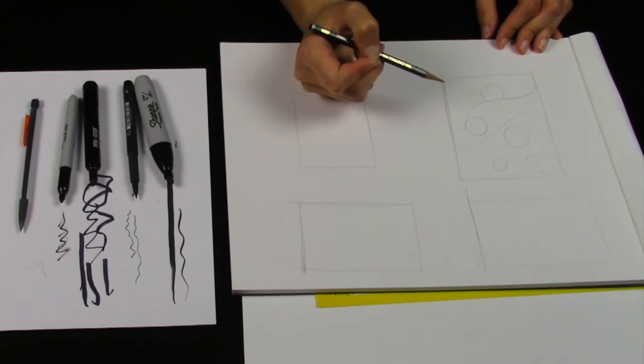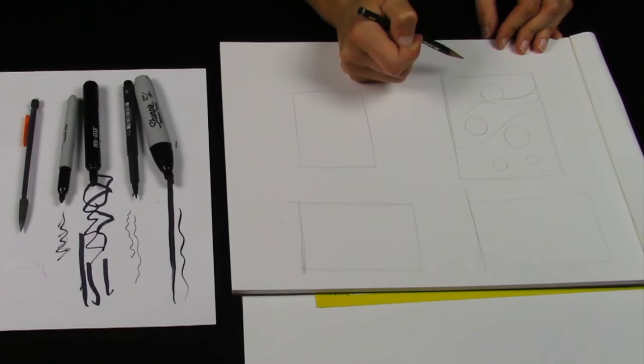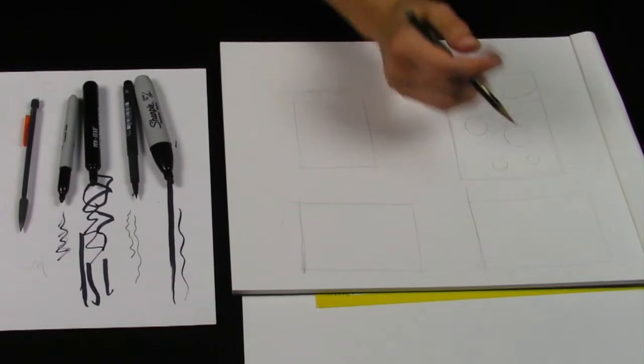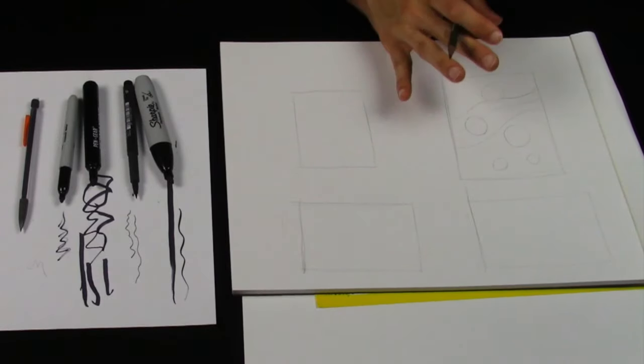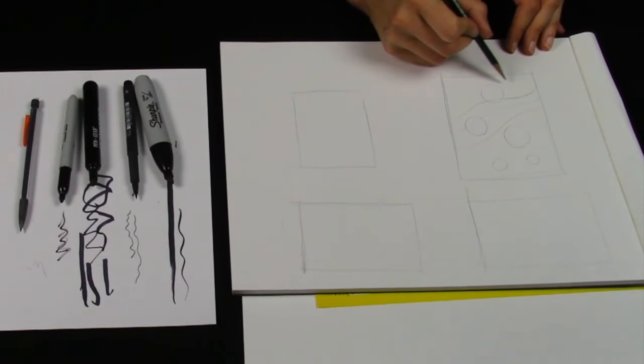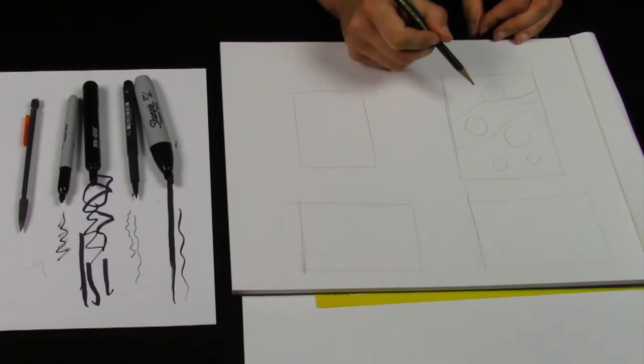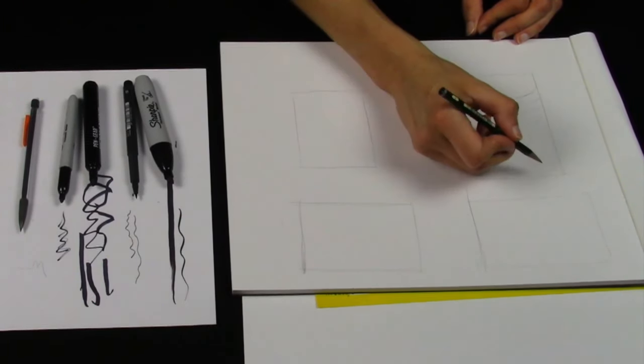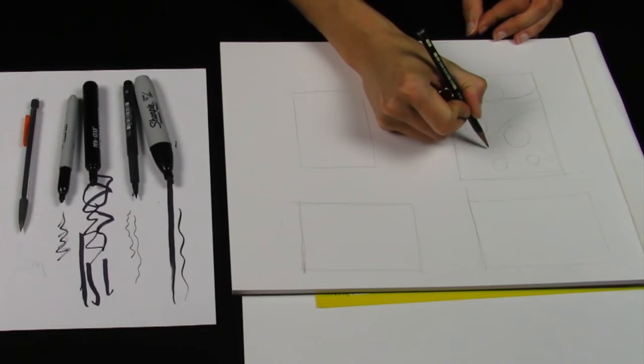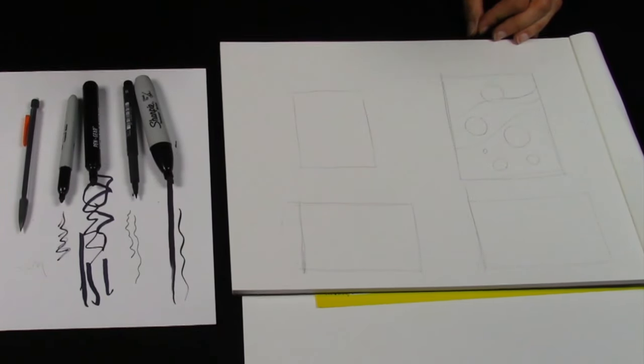That's a good number, and they are of different sizes. And I like this distribution. It's very simple, but there is some balance here and some dynamism also happens here. Maybe we can have one more smaller here.